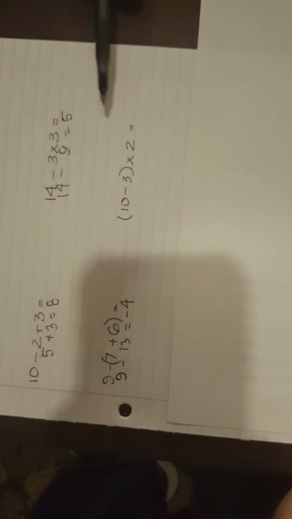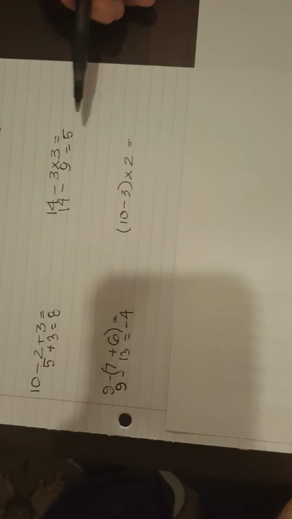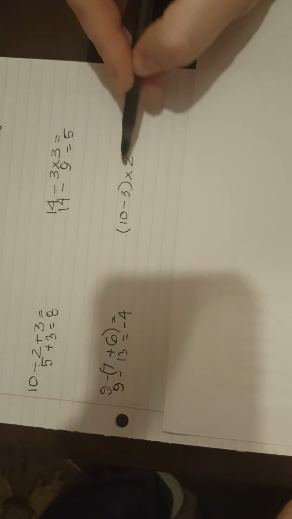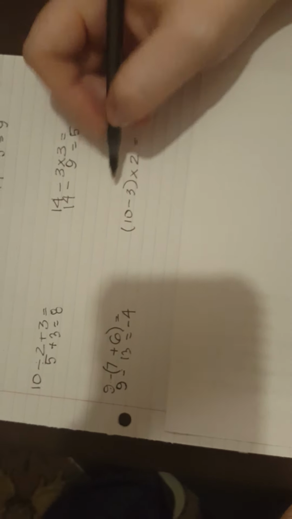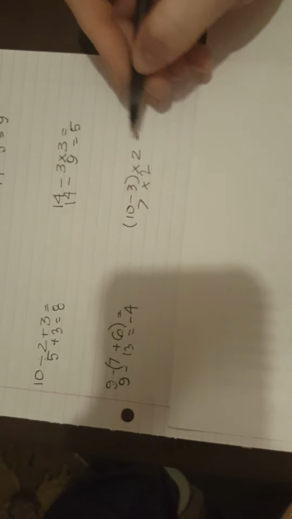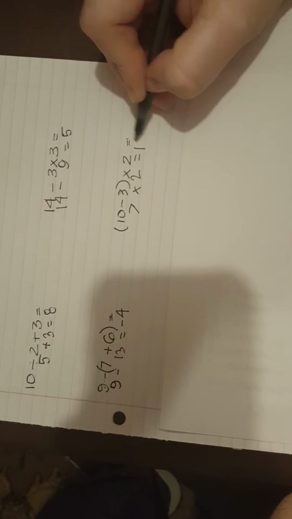Then we're going over to our next example. Parentheses, 10 minus 3, close parentheses, multiply by 2. So 10 minus 3 is 7, times 2 equals 14.